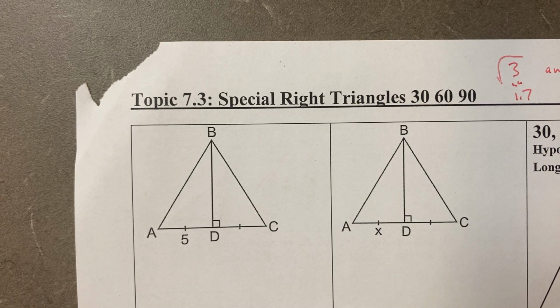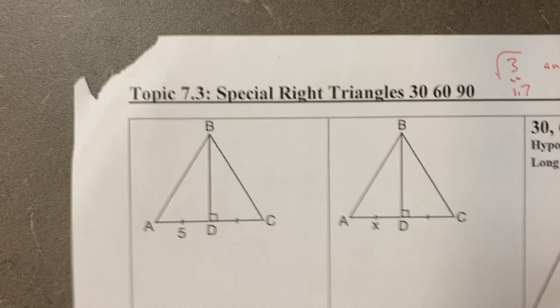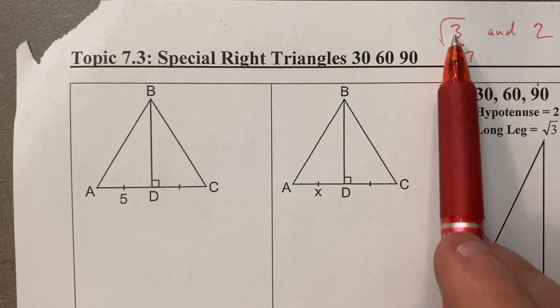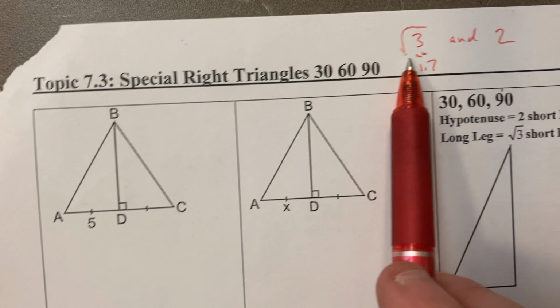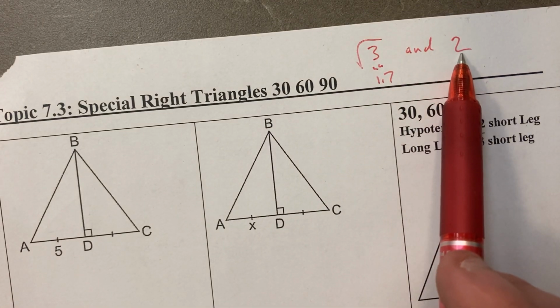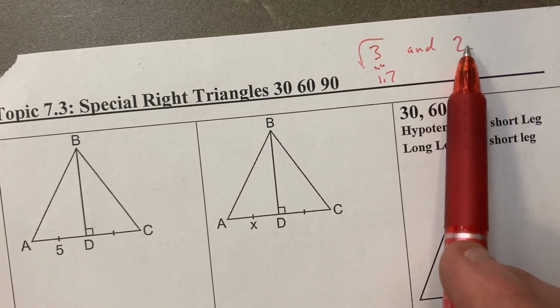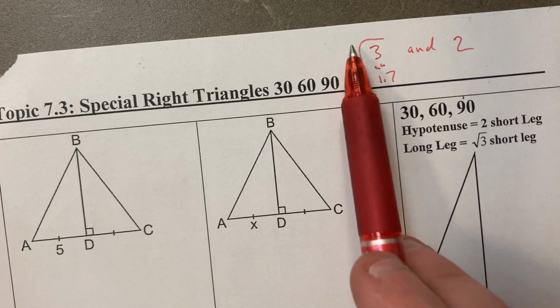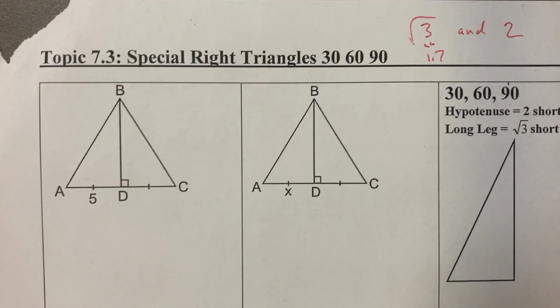Just like in the last lesson, we're either going to multiply by root 3 or divide by root 3, depending on the scenario. And then 2, we're either going to double or halve. We're either going to multiply by 2 or divide by 2. All right, so where do these numbers come from?